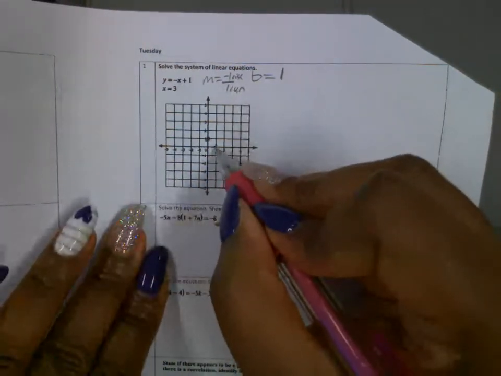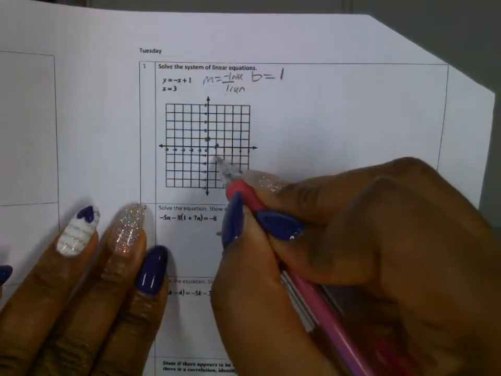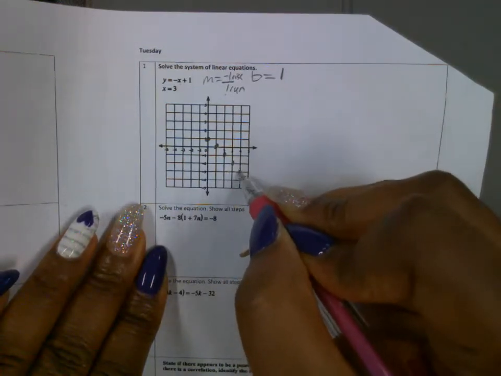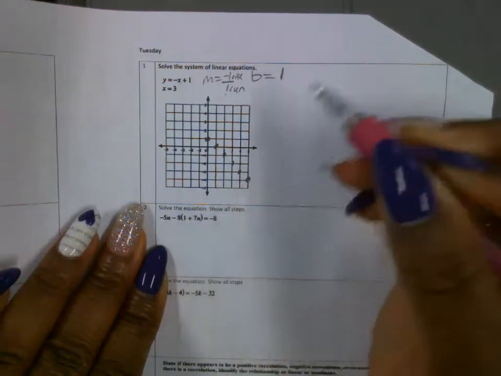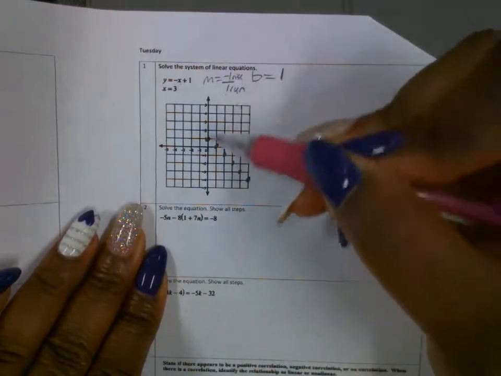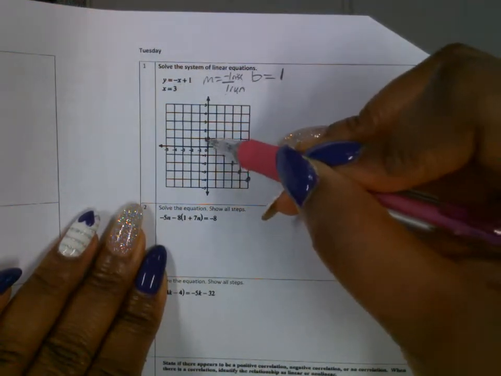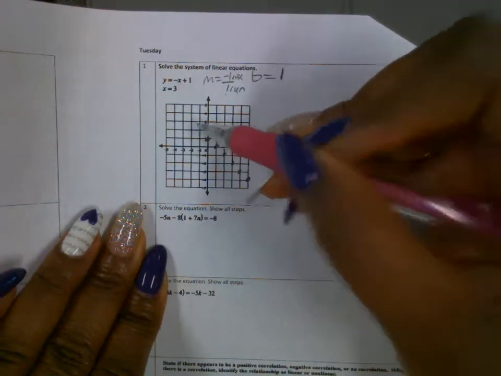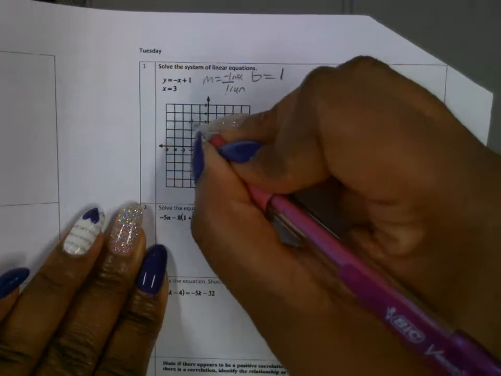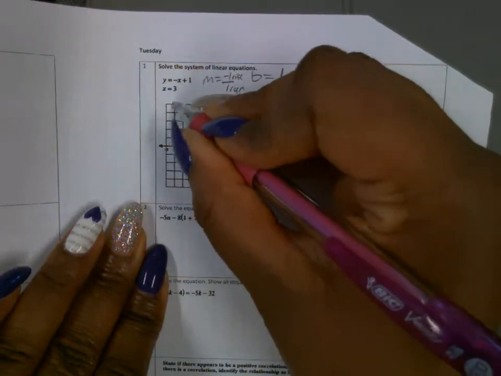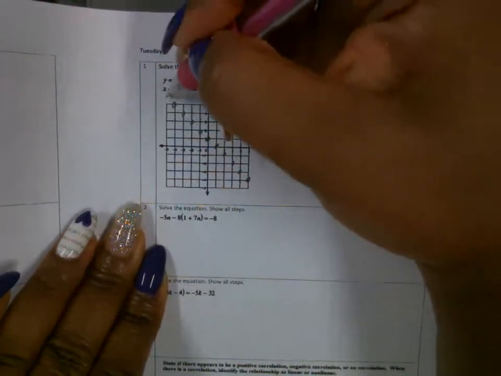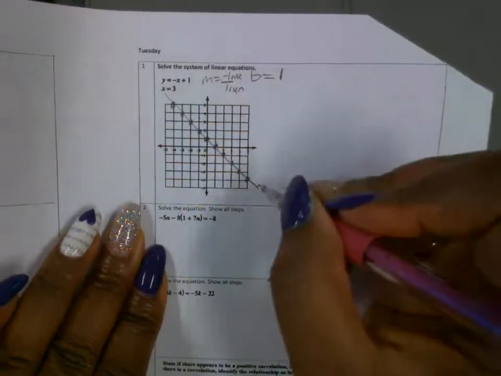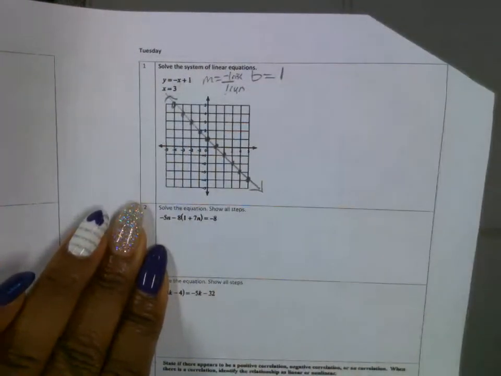Down 1, right 1. This is where you put your point. Down 1, right 1. Do it until you run out of space. To put points in the opposite direction, we're going to work backwards. Instead of going down, go up. Instead of going to the right, go to the left. So it's up 1, left 1, up 1, left 1. And so now you have this line here. So that's the first equation.